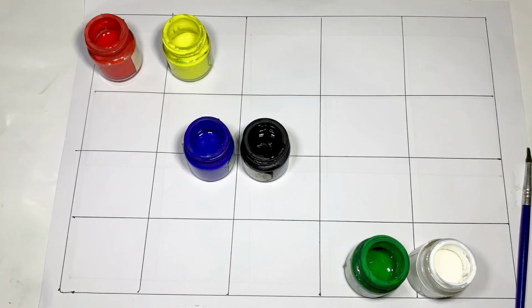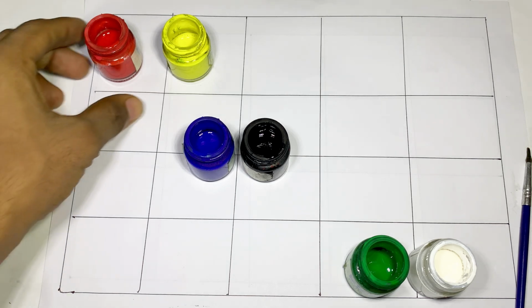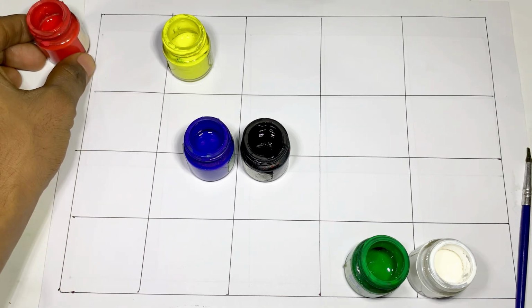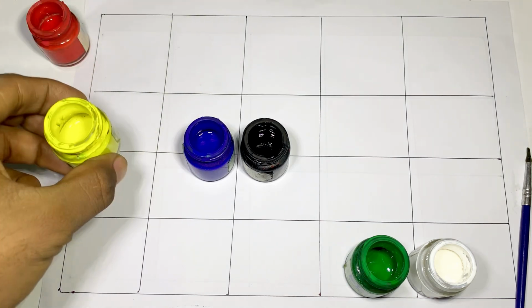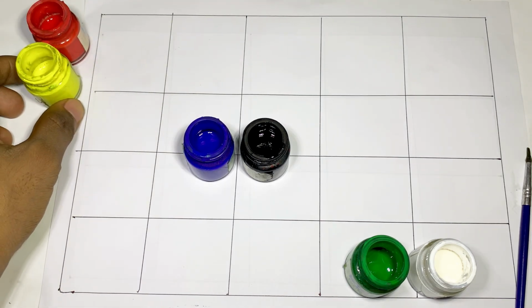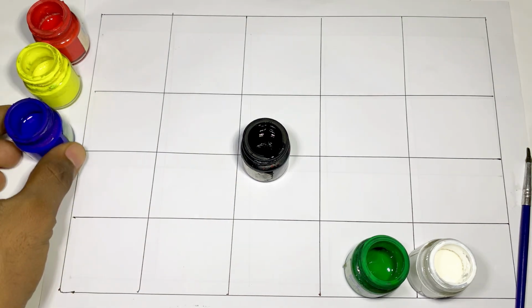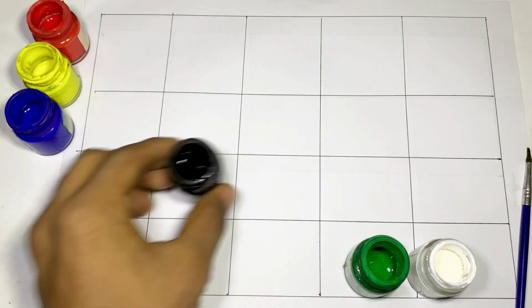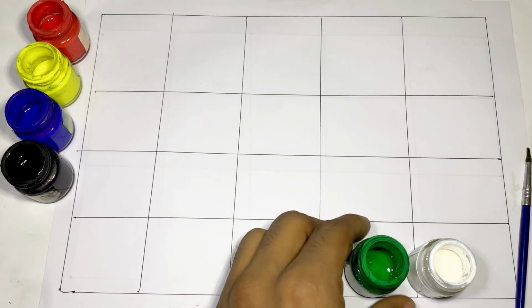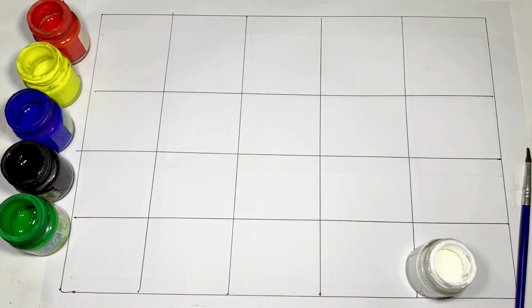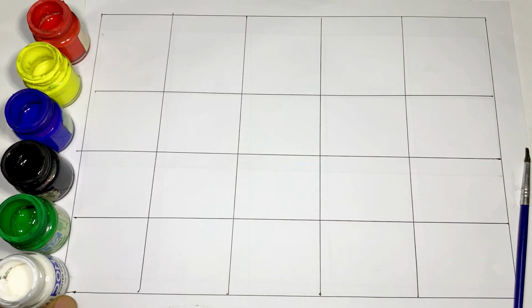Today we learn and draw numbers 1 to 20. So kids, let's learn the names of the colors. Red color, yellow color, blue color, black color, green color, and white color.